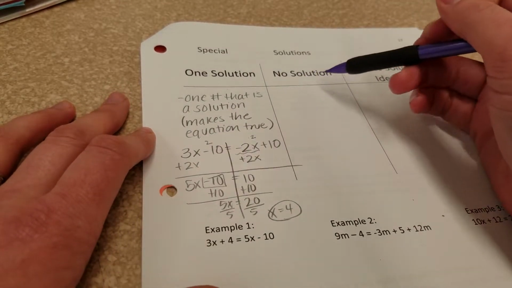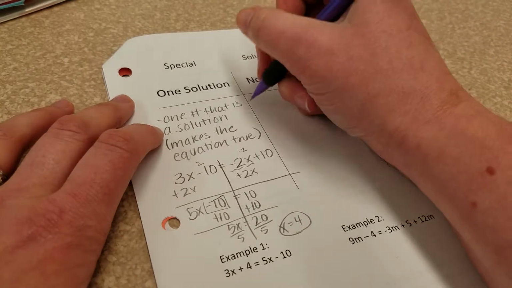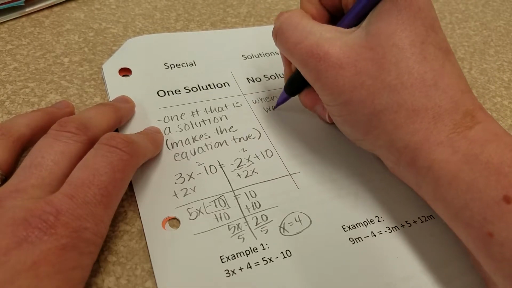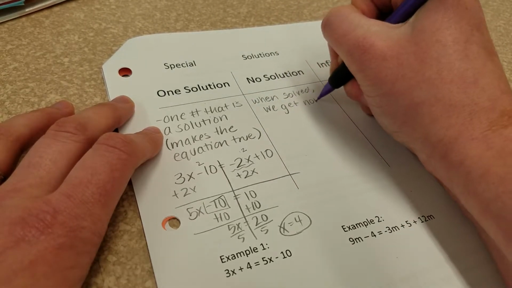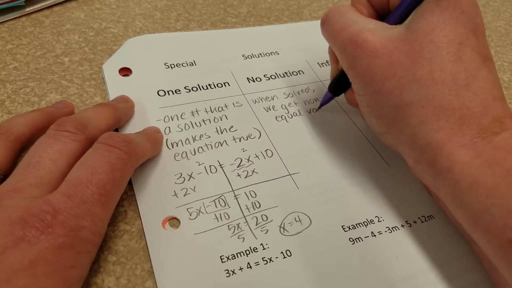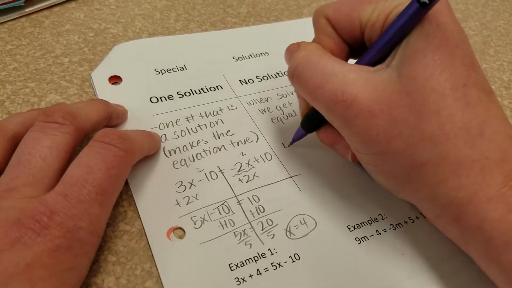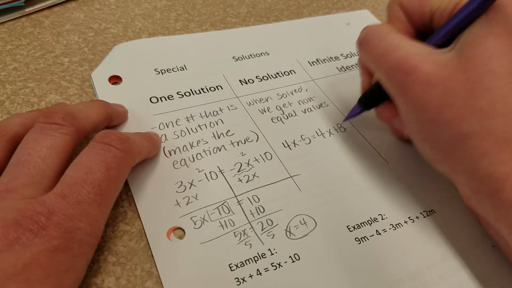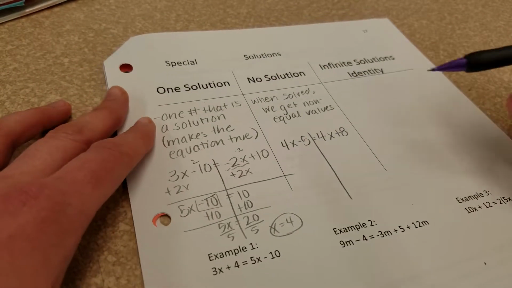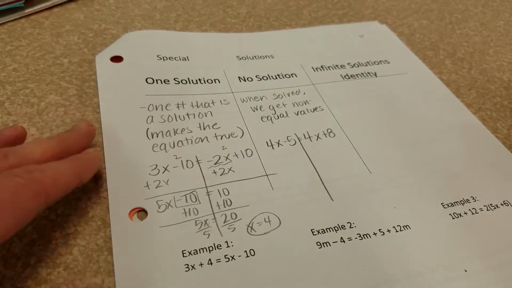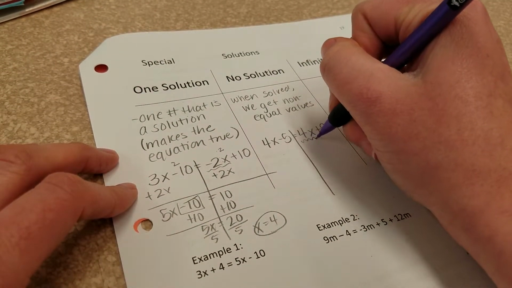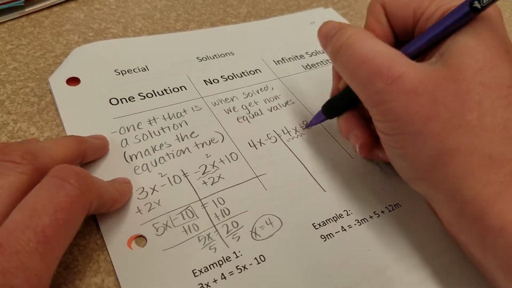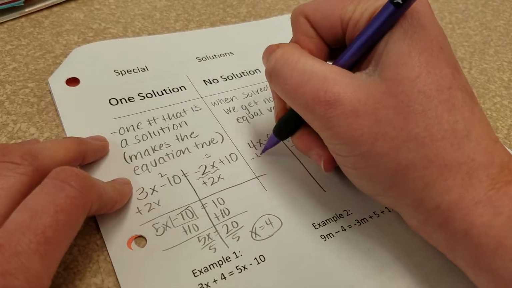Another situation that we haven't encountered before is a no solution situation. And what this means is when the equation is solved, we get non-equal values. Again, here's another example so that you can see what this actually looks like. If I gave you the equation 4x minus 5 equals 4x plus 8, hopefully you've noticed that on both sides the x's are actually the same. That's kind of a signal to you that we might potentially have a no solution situation, or we might have infinite solutions. I'm going to go ahead and move this 4x, minus 4x.